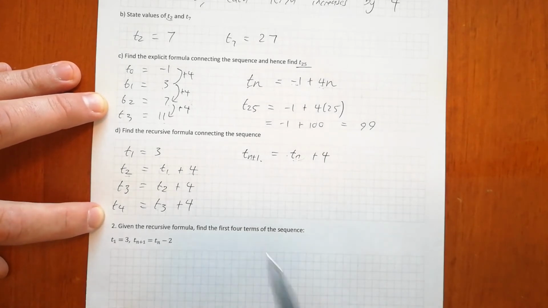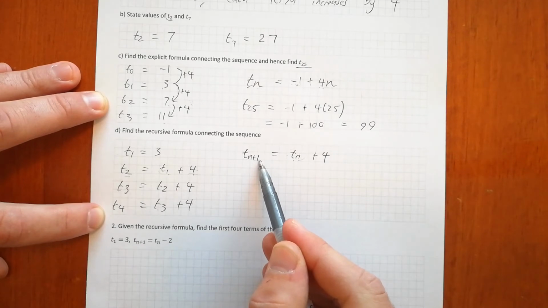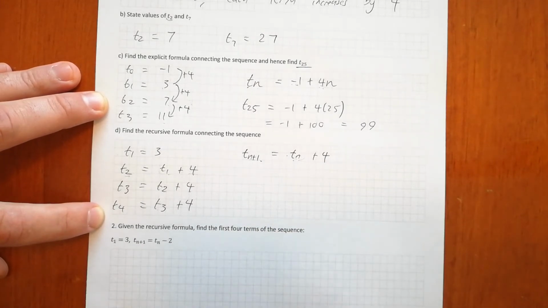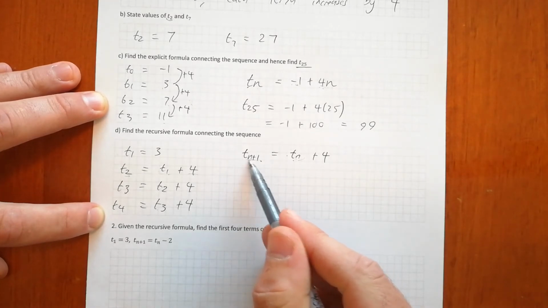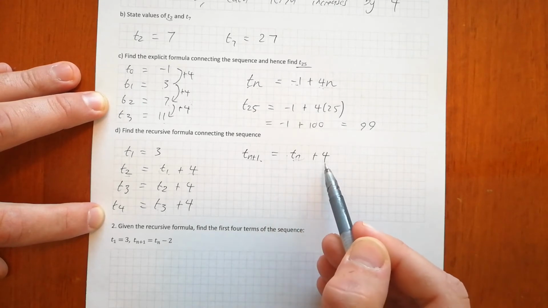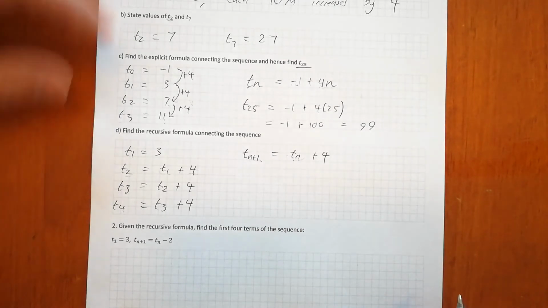Okay? So for instance, if we want to find the 13th term, it's going to be equal to the 12th term plus 4. If we want to find the 150th term, it's going to be equal to the 149th term plus 4. So that's a recursive definition there.